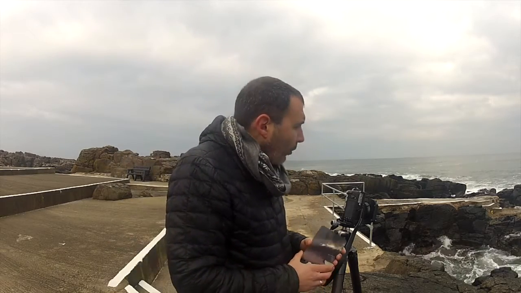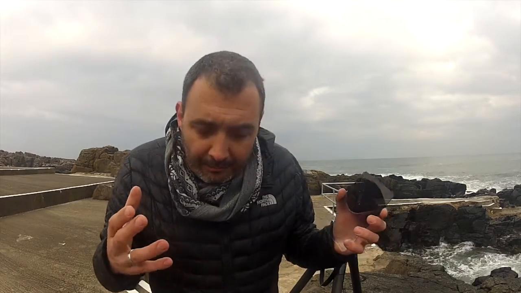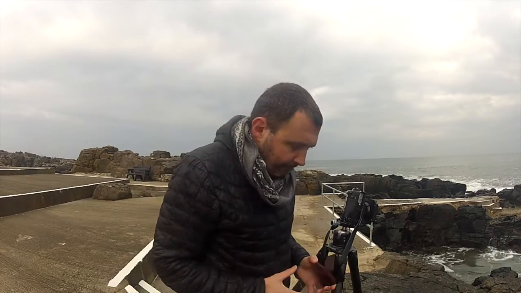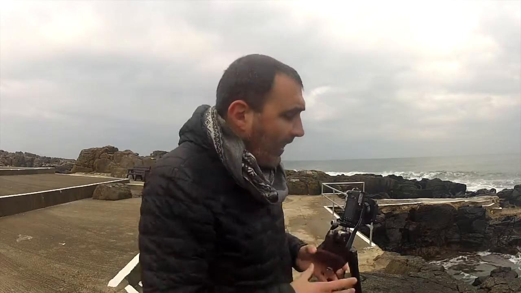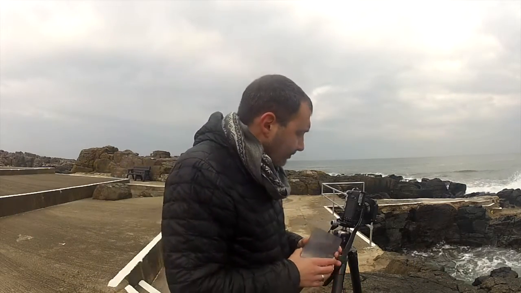So, with that said, how do you go about using one? Well, the basic premise is you want to take an exposure reading for your foreground, and then take an exposure reading for your sky. That will give you the dynamic range between your foreground and your sky.